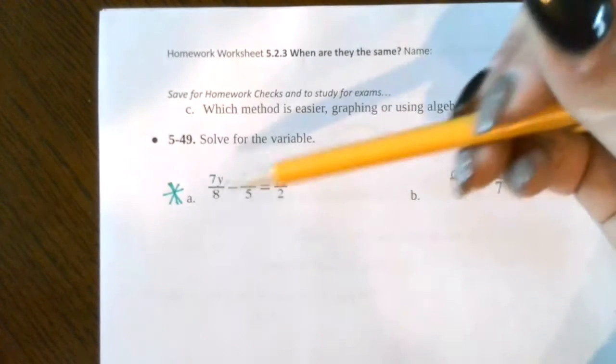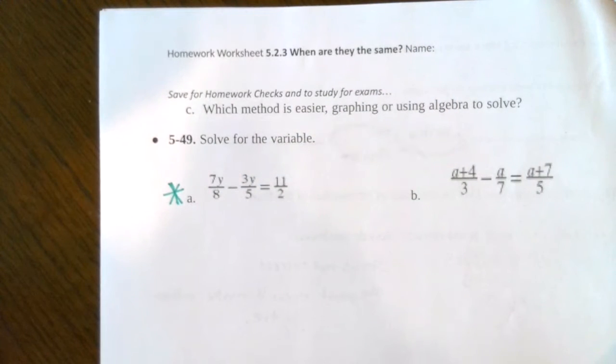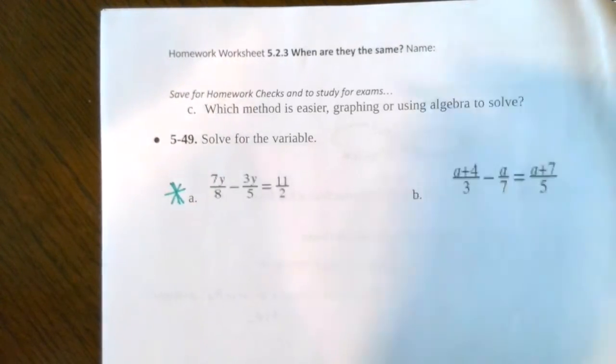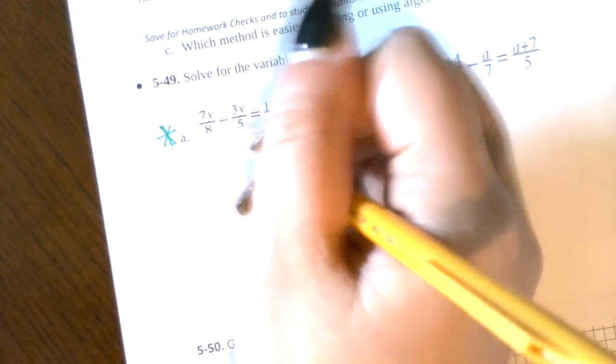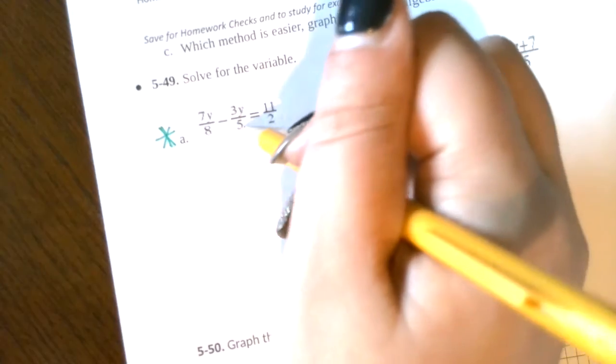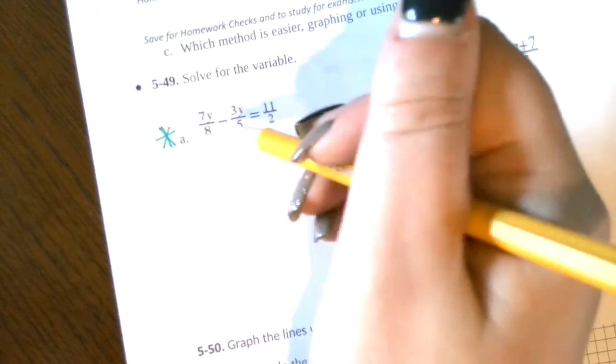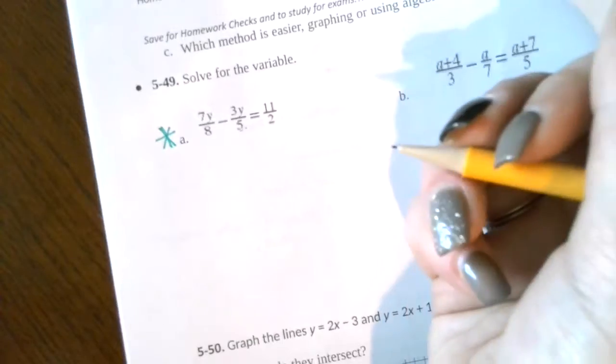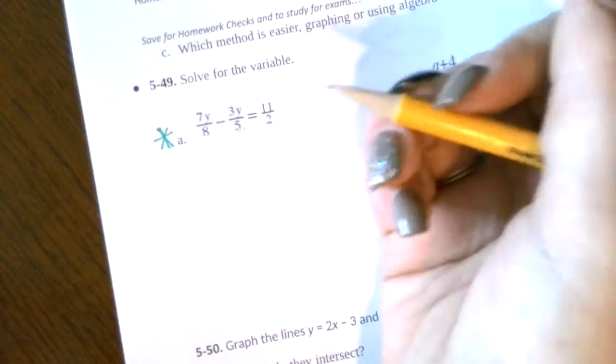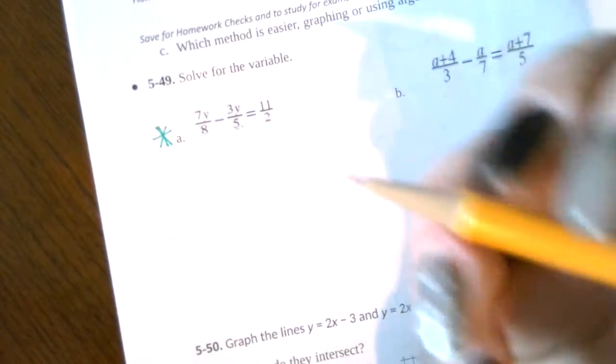First, we need to find a common denominator, right? Because we can't add or subtract fractions that don't have common denominators. So we're going to take our first fraction, the 7y over 8. And I can see that with 5, there isn't a number I can multiply by 5 to give me 8, so I just like to multiply these two, which will give me a common denominator. So 5 times 8 is 40. So I can use 40 for both of these fractions.